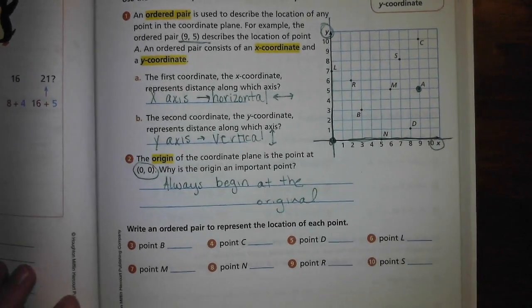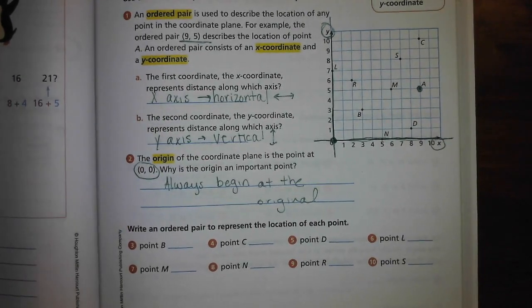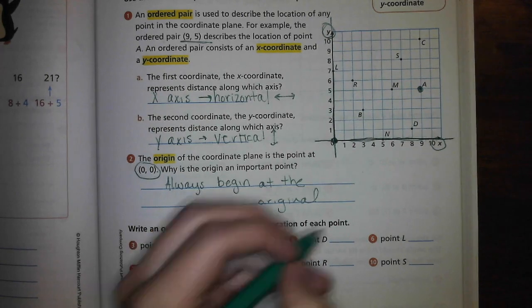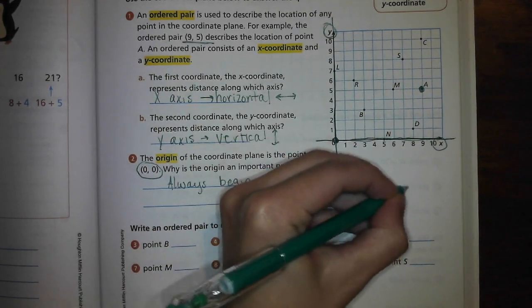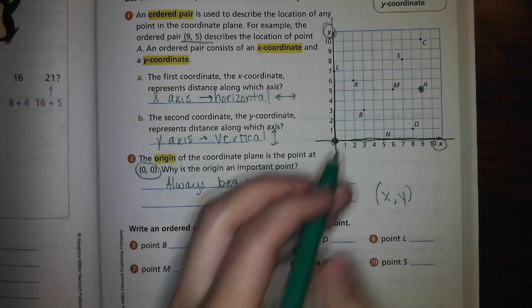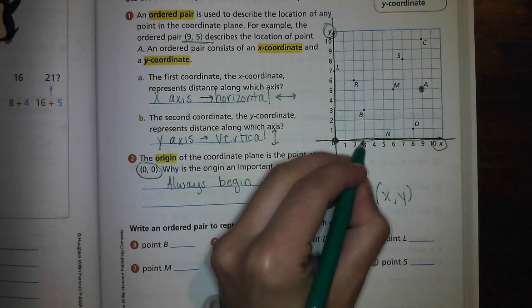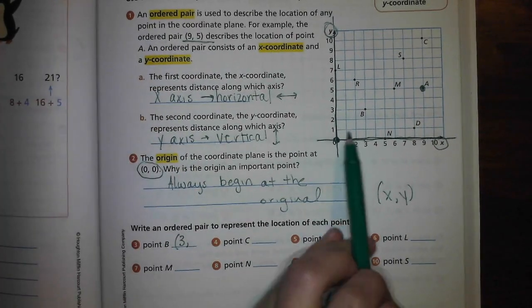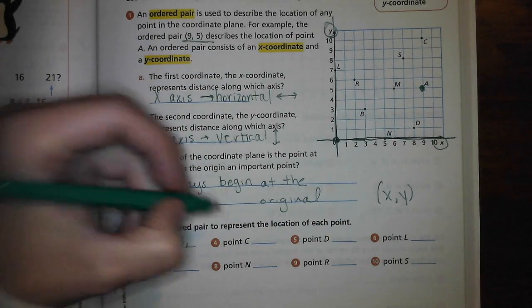Okay, now it wants us to label our ordered pairs. Write an ordered pair to represent the location of each point. So first we have point B. See if you can figure out what the ordered pair would be. It goes X, then Y, or over, then up. So point B is over 3, so it's 3, comma, up 3.